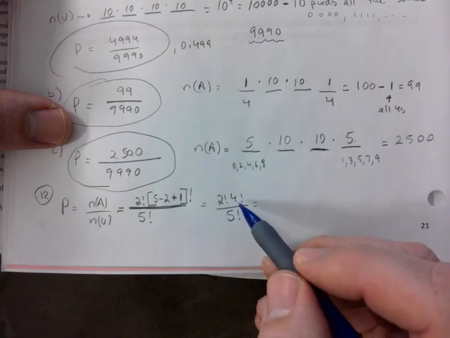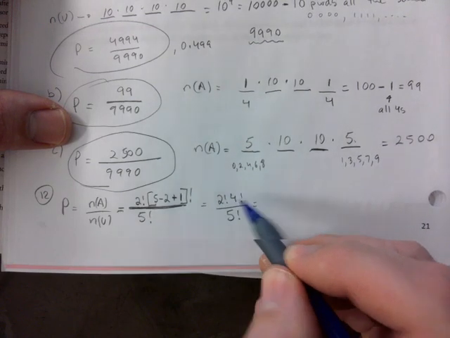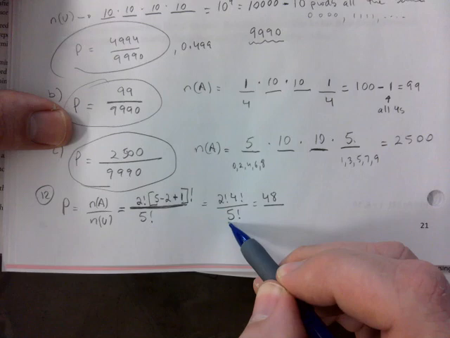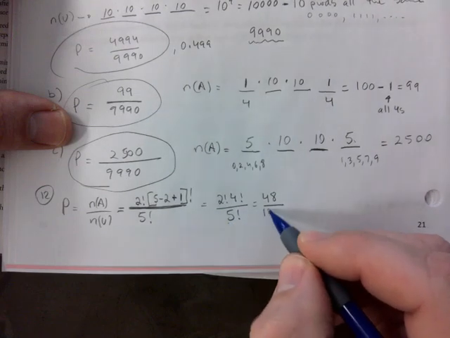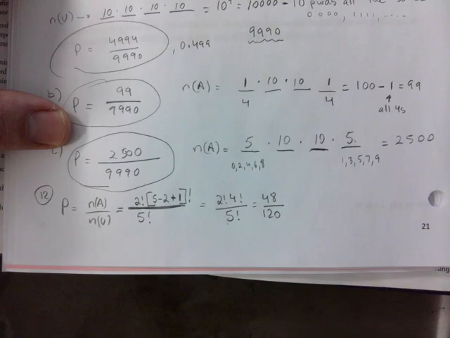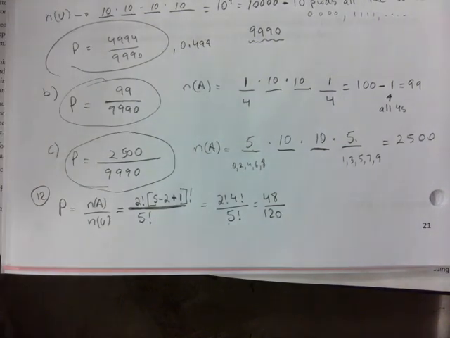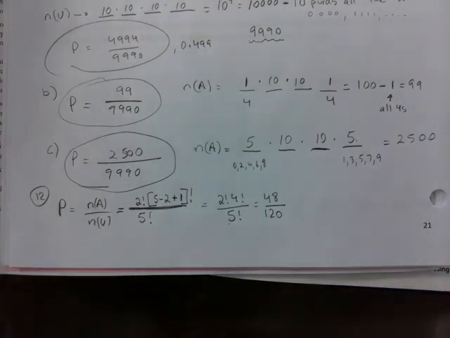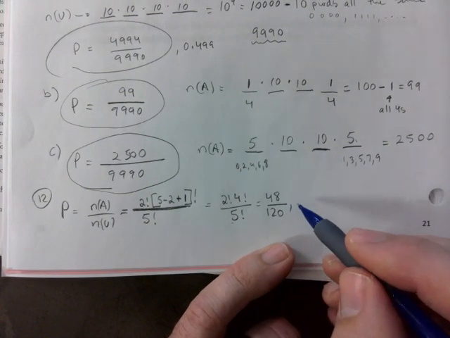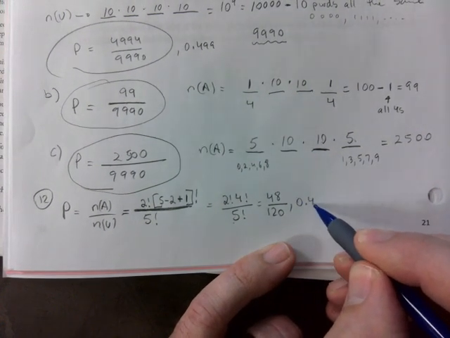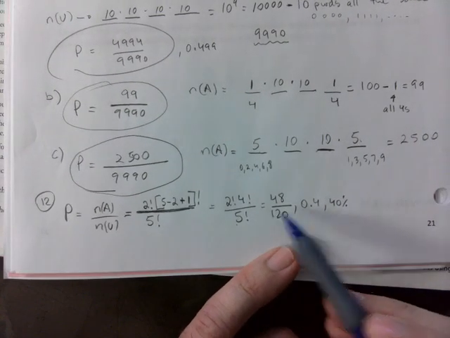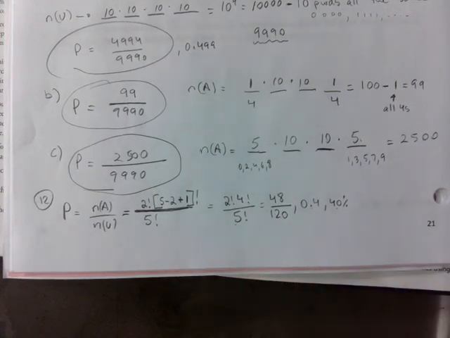4 factorial is 24, right? So 2 times 24 is 48. 5 factorial, 120, right? I'm pretty sure, 120. And that reduces, obviously. You can get 4 in both of those. But if you just turn that into a decimal, you get 40% or 0.4. So either one, even the reduced form, is the same. We all get the same.